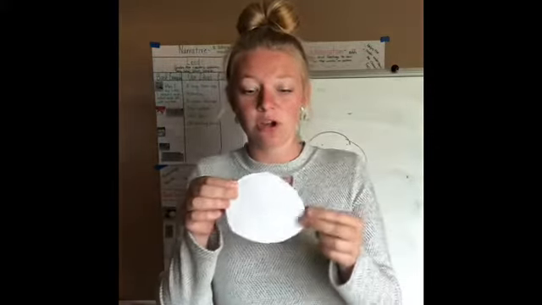So I want you guys to divide the cookie in a way that would make it so you can share this cookie equally, okay? So I want you to draw a line on the cookie where you would divide it to share it equally, okay? I'll give you guys a second.